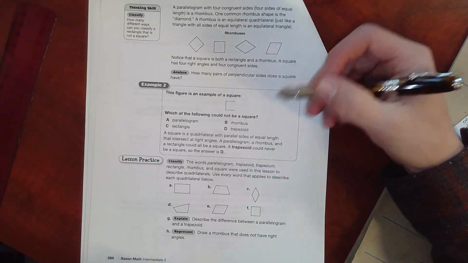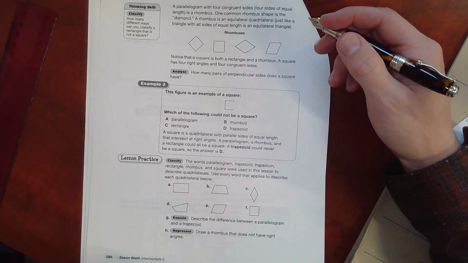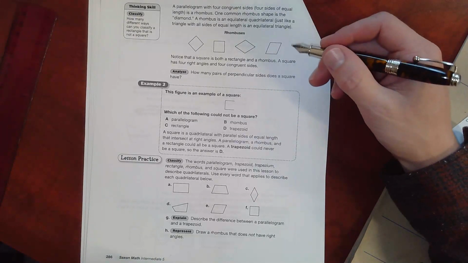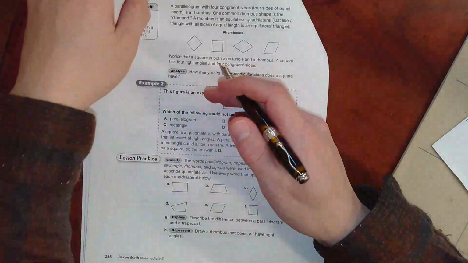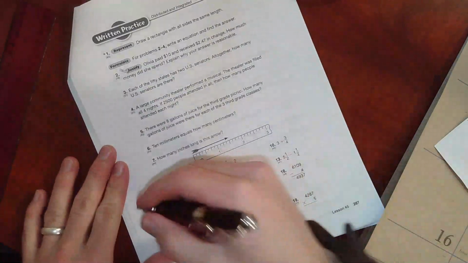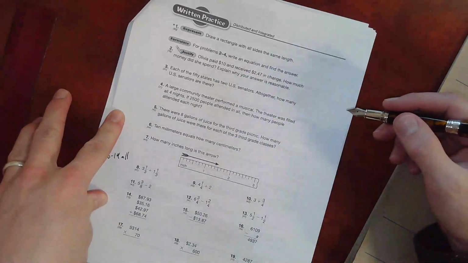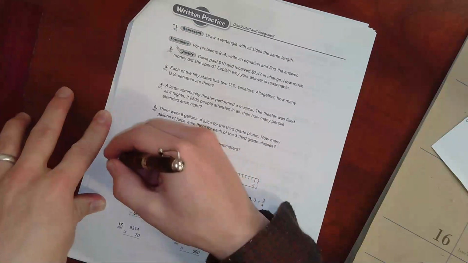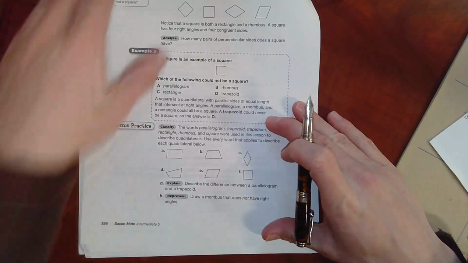So classify this as a parallelogram, trapezoid, trapezium, rectangle, rhombus, and square. Every word that applies. Okay. Wow. Yeah, that's going to be a lot. I might just do it verbally and you guys can write it down. But before I get to that, the written practice again. Ooh, let's just do 8 through 19. Oh, okay, so just these guys here. You might want to do 7 too, because it's tricky. Yeah, we'll do 7. 7 through 19 all. Okay? It's not really tricky, it's just good to remember.